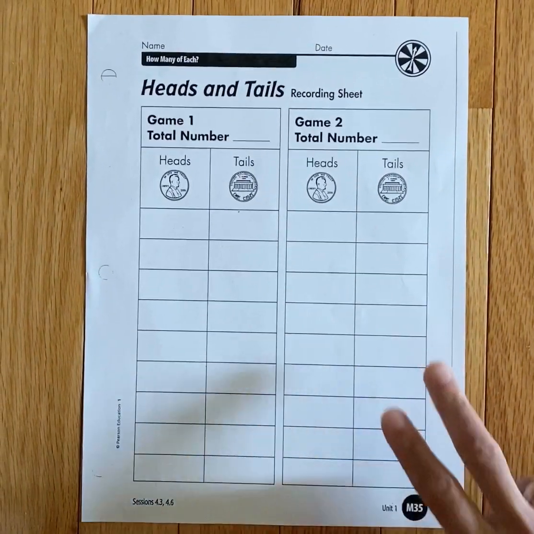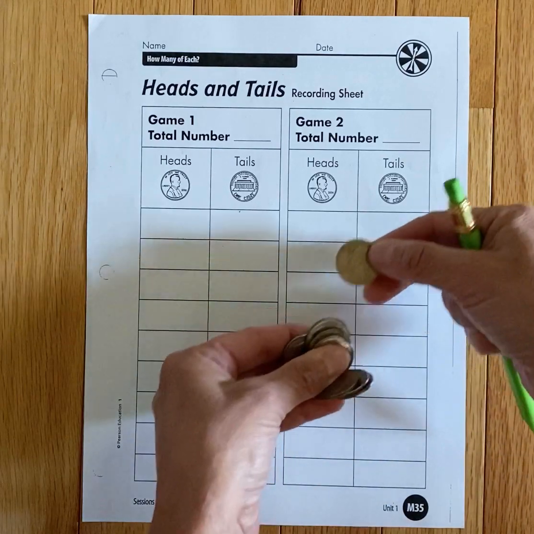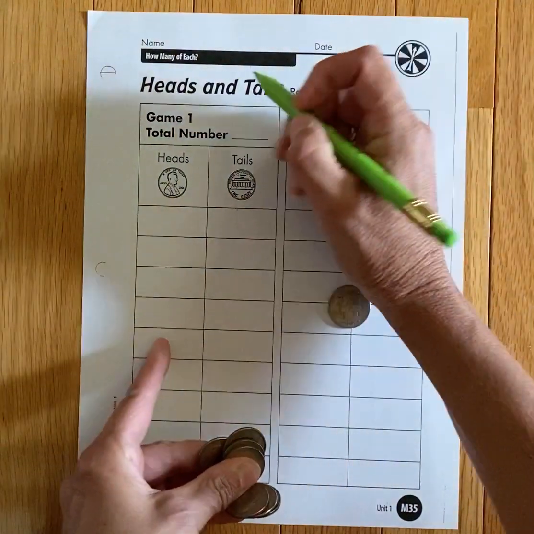Today I'm going to teach you how to play the heads or tails game. You can use any coins that you have at your house, and they don't have to all be the same. But I have a collection of quarters, so I'm going to use quarters. And my number today is going to be 9.